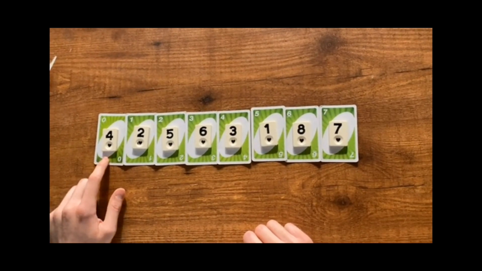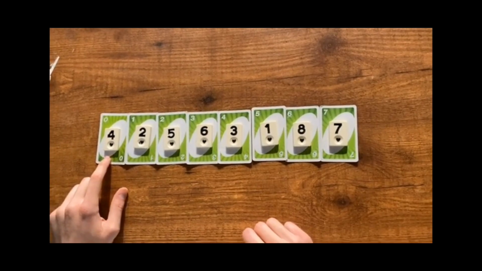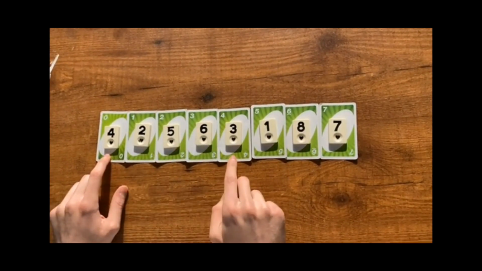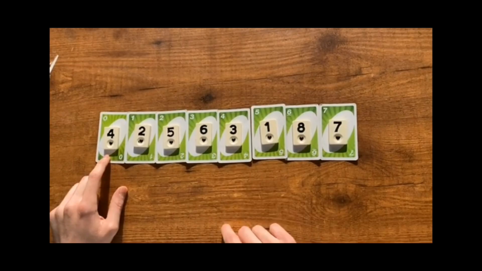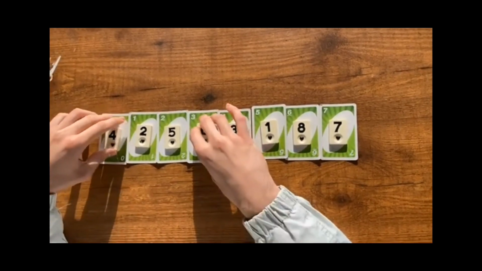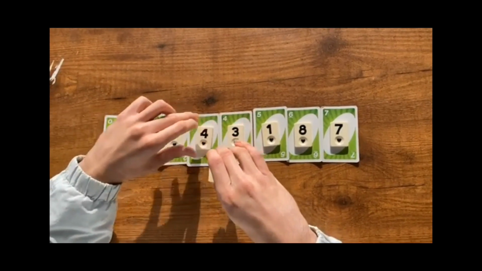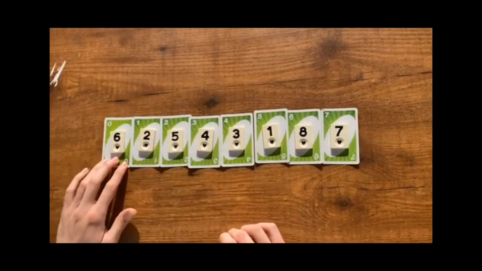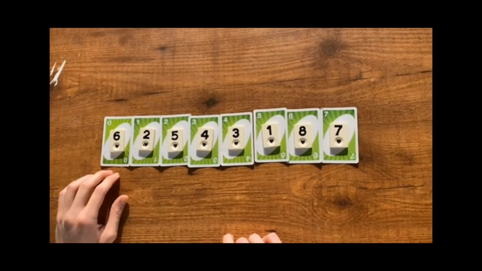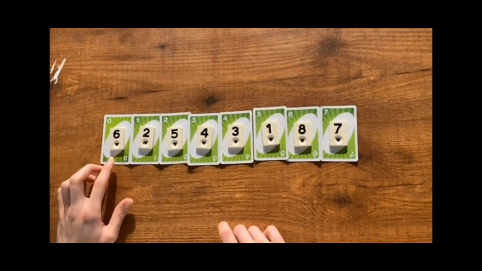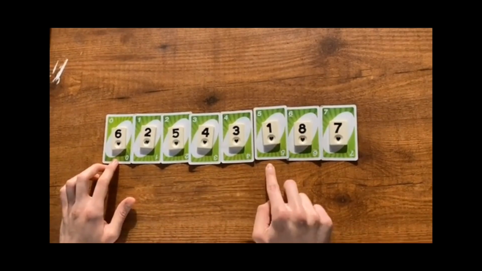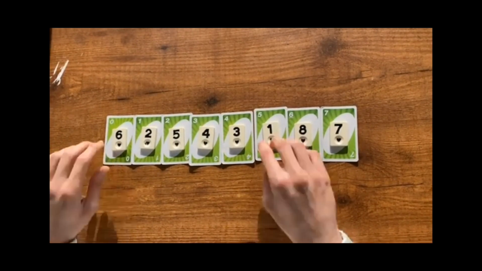When we look at the right side of 4, we can see that there are 3 elements that are less than 4. So we need to increase the index of 4 by 3 and replace it with the element at that index. Now we have 6 at 0 index. Similarly, since there are 5 elements less than 6, we increase its index by 5 and replace it with the element at that index.